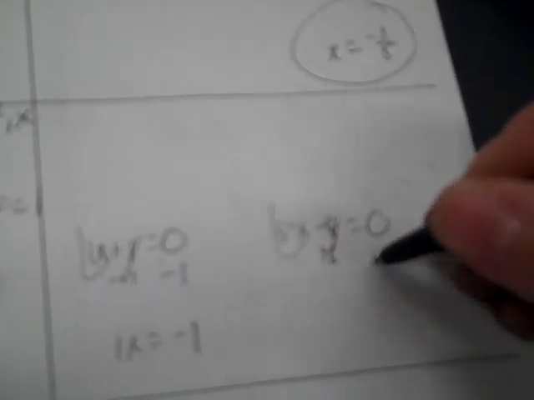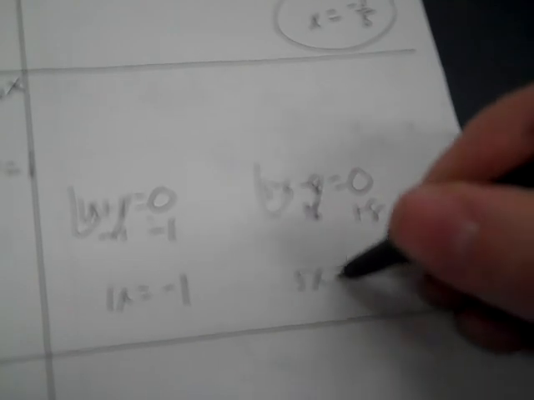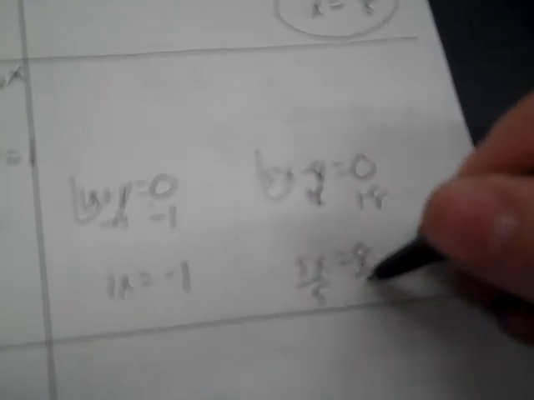So 1x plus 1 equals 0, and 5x minus 8 equals 0. So 1x is negative 1. There's my first solution. 5 times x equals 8. Divide by 5. And I'm just going to leave it 8 over 5.